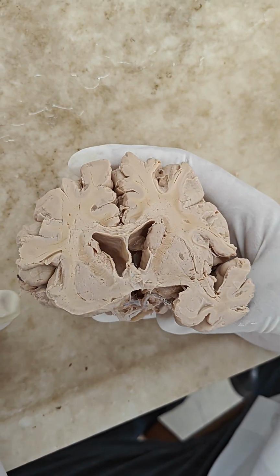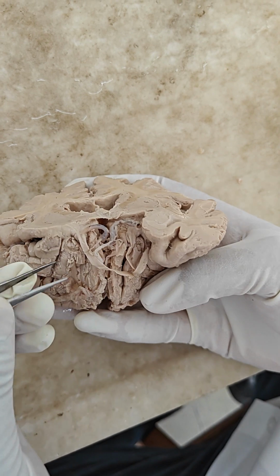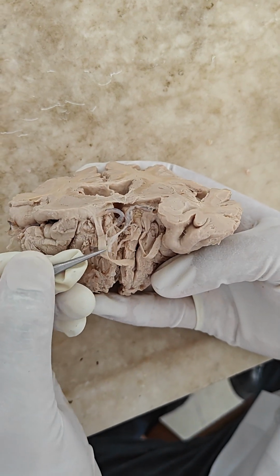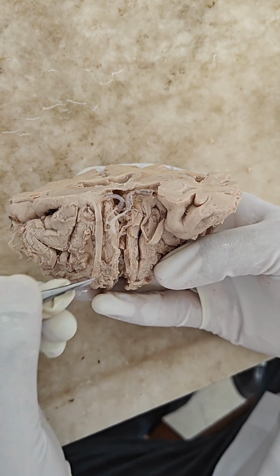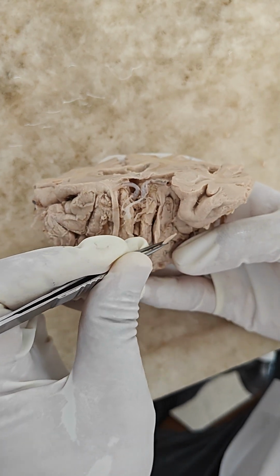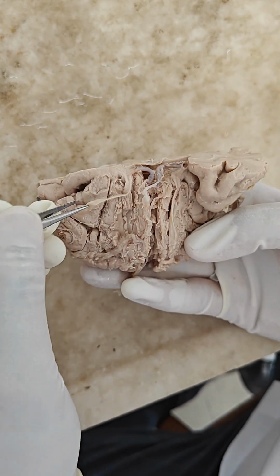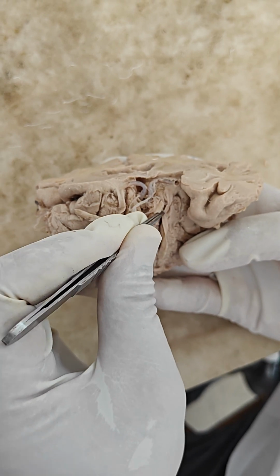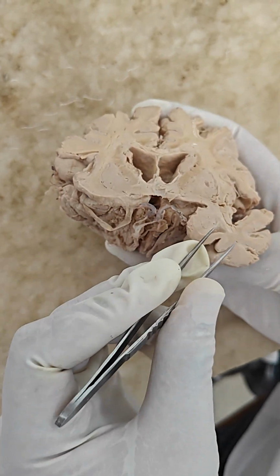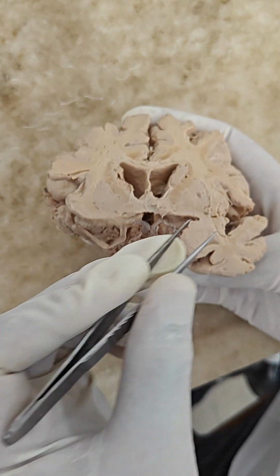It is the cavity inside the frontal lobe, and you can identify the frontal lobe inferiorly. You can see there is an olfactory bulb, and just beneath it there is an olfactory sulcus, and you can see the temporal lobe which is bulged on both sides anteriorly.